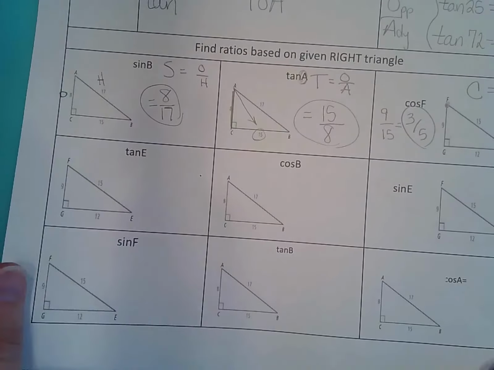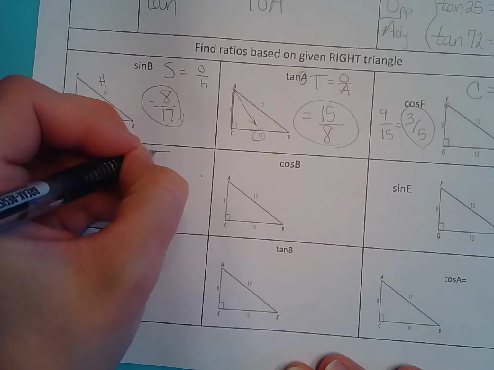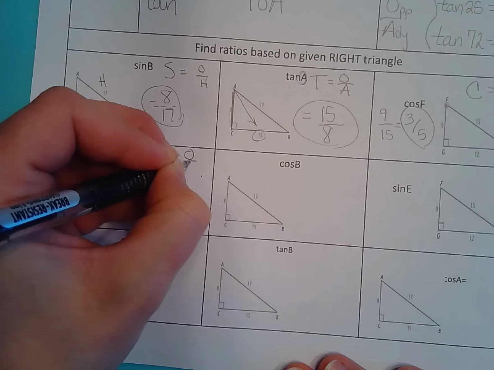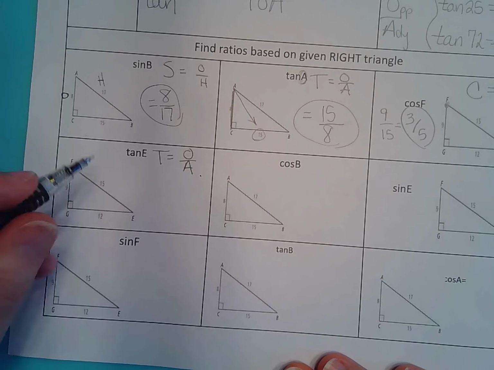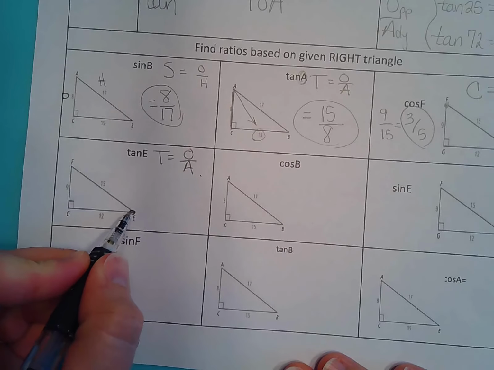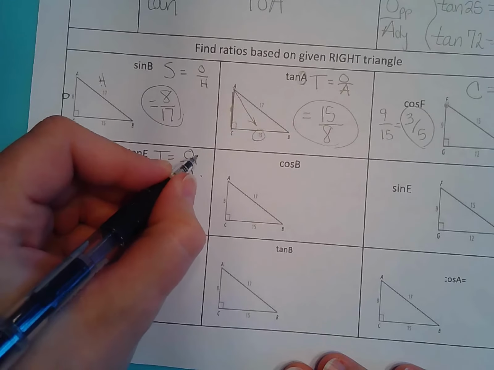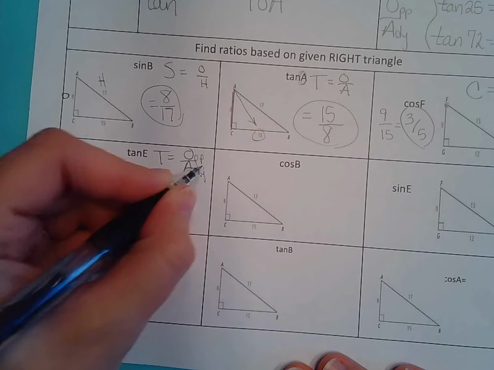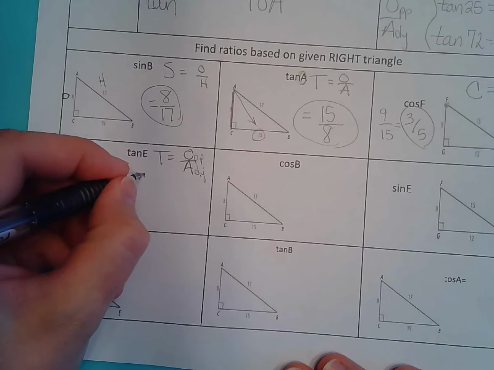Let's go to tangent of E. SOHCAHTOA. For tangent, I must use TOA. I'm going to put my pencil on this angle E. There I am. They want opposite of E and adjacent to E. Well, opposite of my pencil is the furthest away, the one not touching it, which is 9.